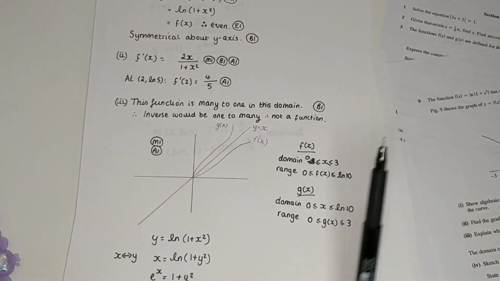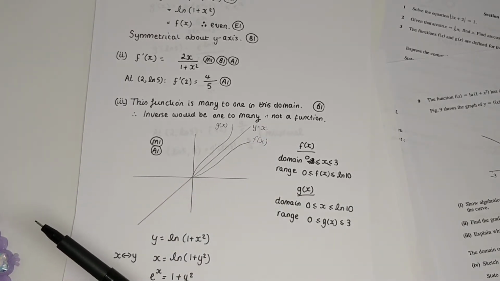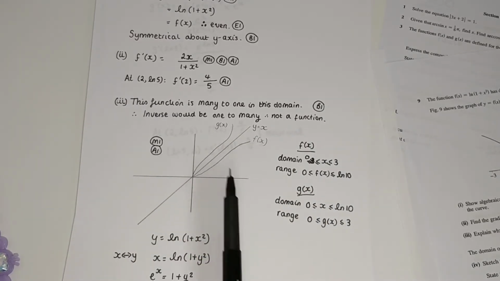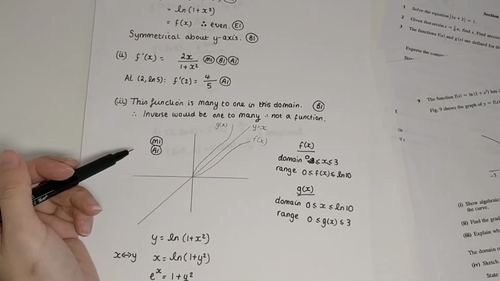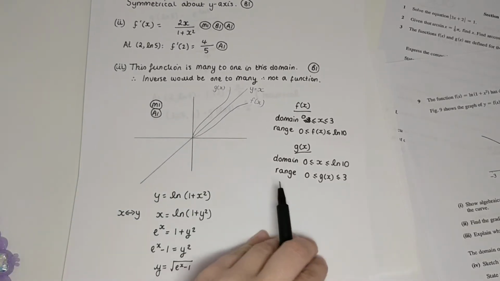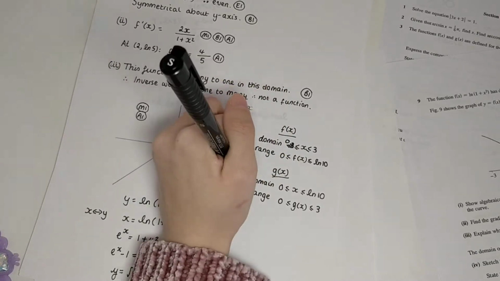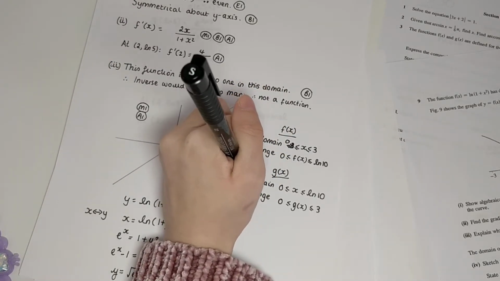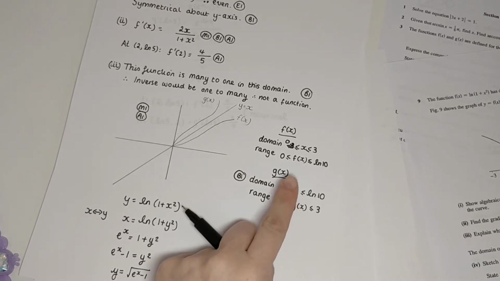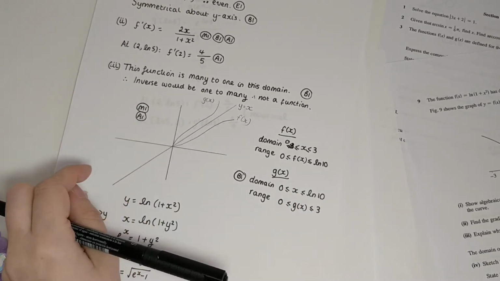Yeah, mine does not cross the y equals x line. Right, kind of does there, but that's fine. Okay, and then domain, okay, 0 to log 10, that's a B1. And it says it's okay if you've put y instead of x here. I think that's a bit dodgy, but fair enough.